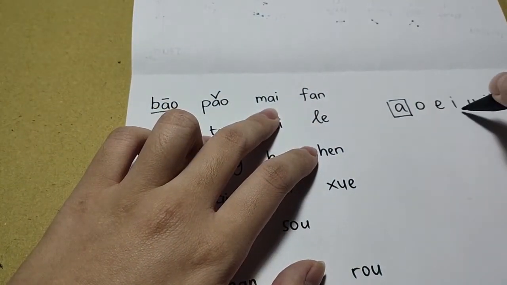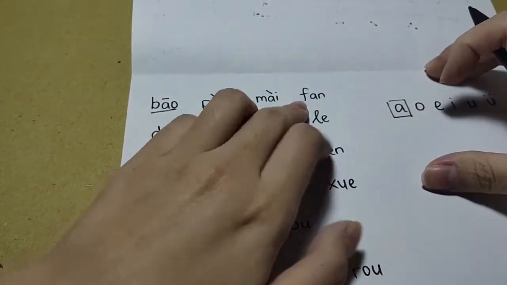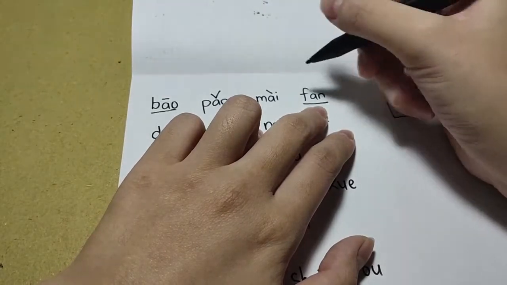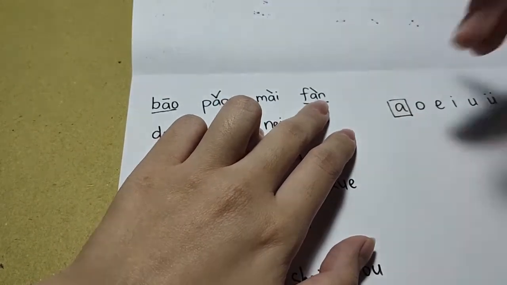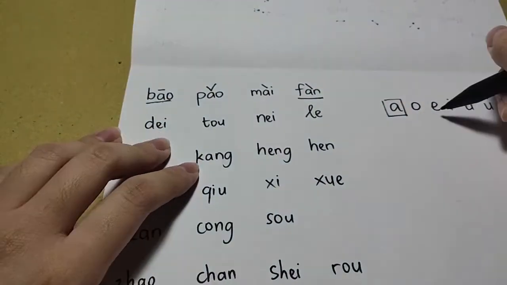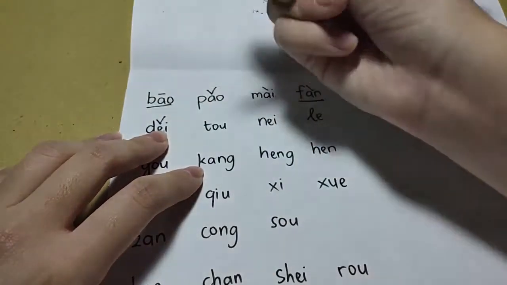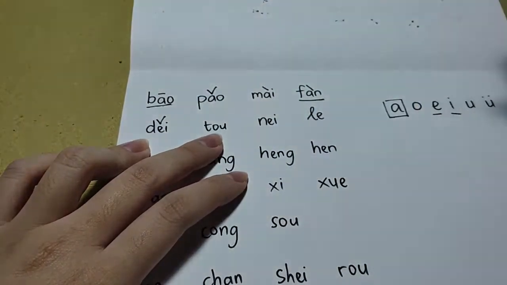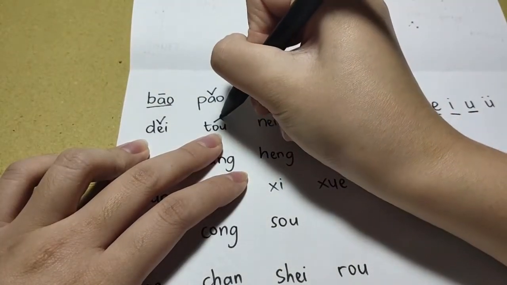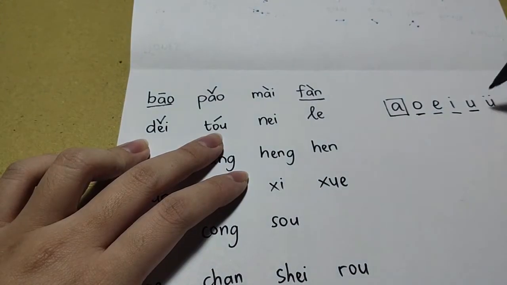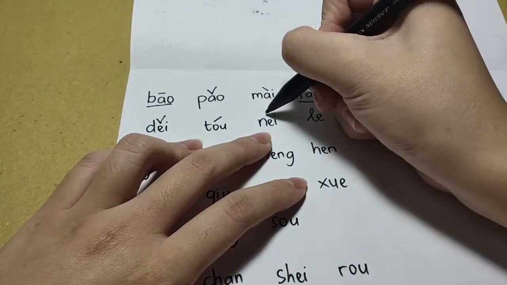A and E, A is the first in order, so put it on top of A. For this one, there is only one vowel here, so we put it directly on top of the vowel. This one is O and U. O comes first, so put it on top of O. And I and U. U is the second. I comes before U, so we put it on top of U.